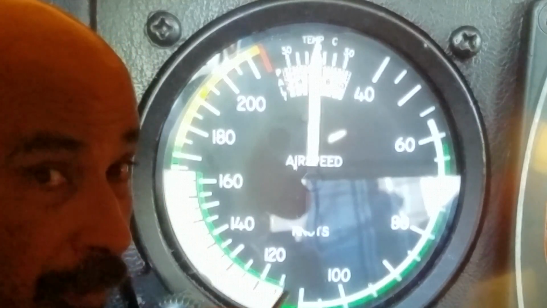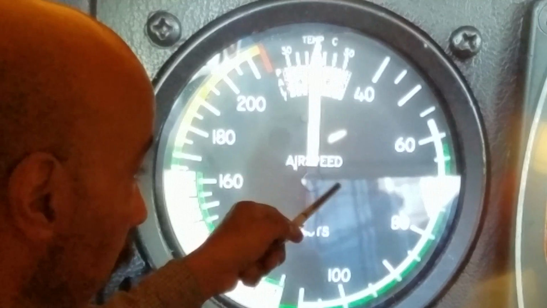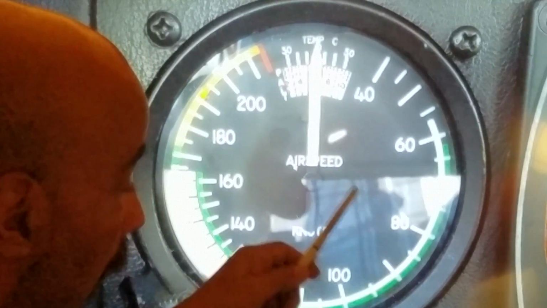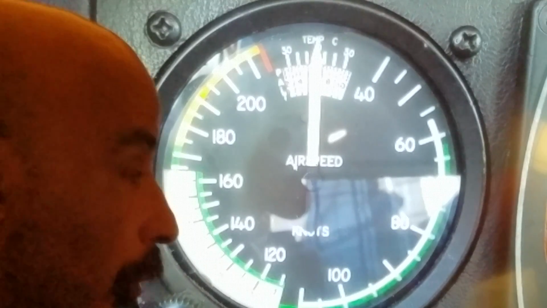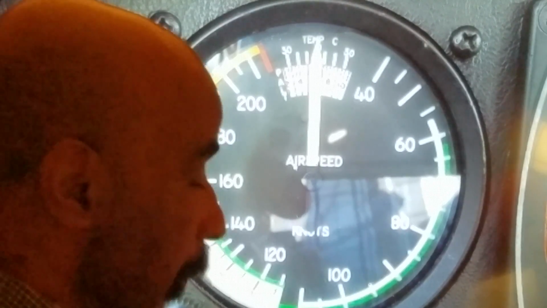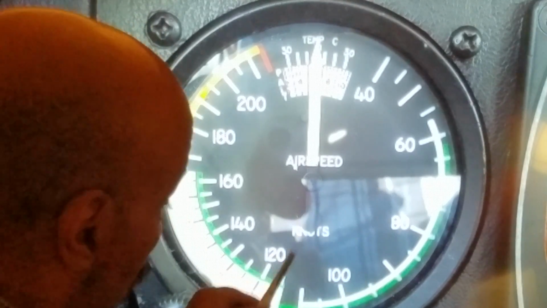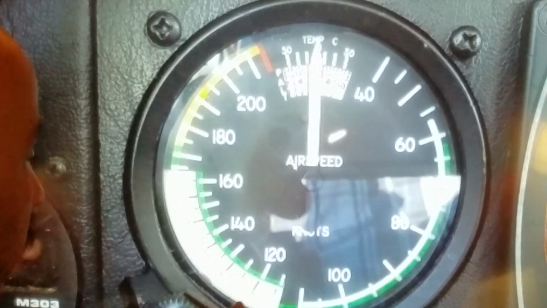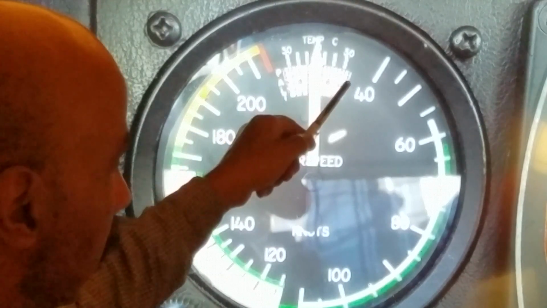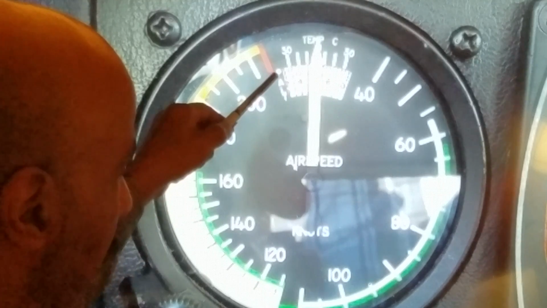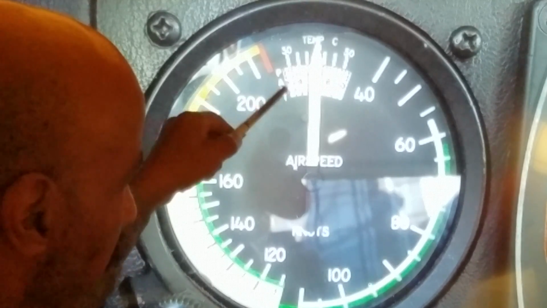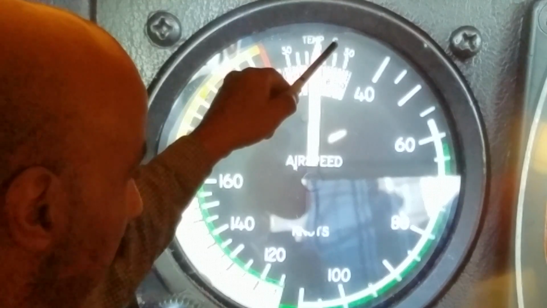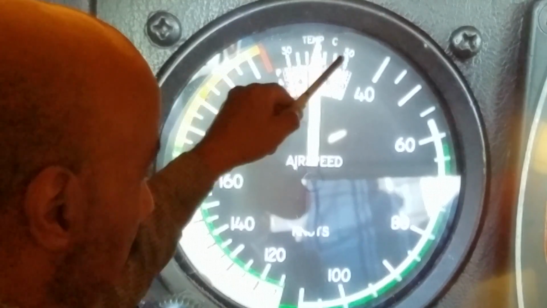True airspeed is indicated airspeed corrected for altitude and for temperature, and ground speed. Now we'll talk a little about true airspeed right now. These white cards again are positioned by the knob at bottom left here. This window here has a pressure altitude label for these numbers, and it also has a temperature in Celsius scale indicated by these numbers.